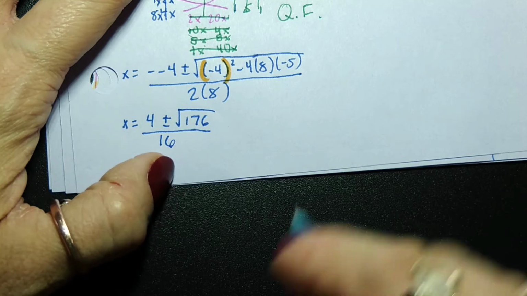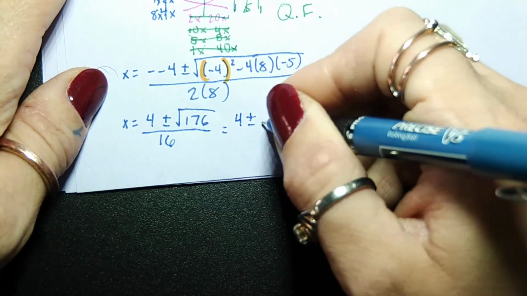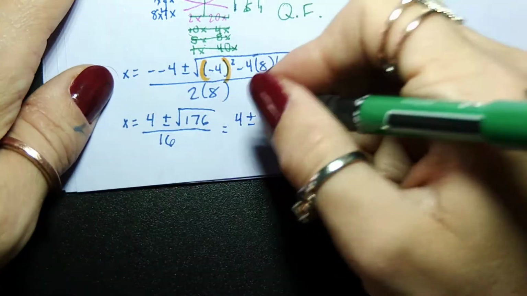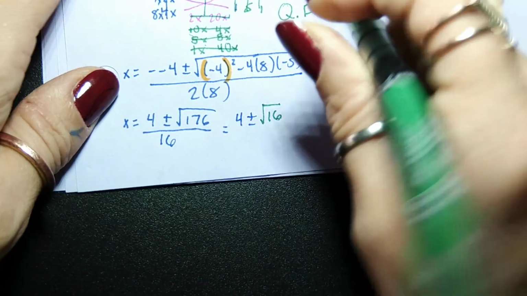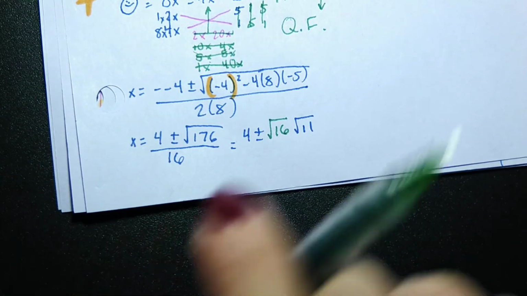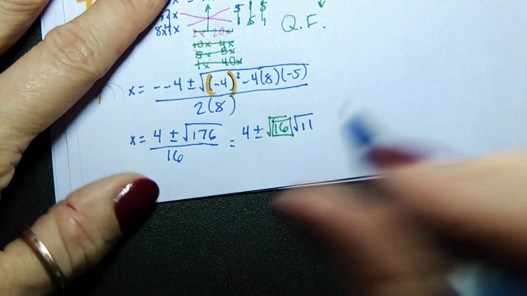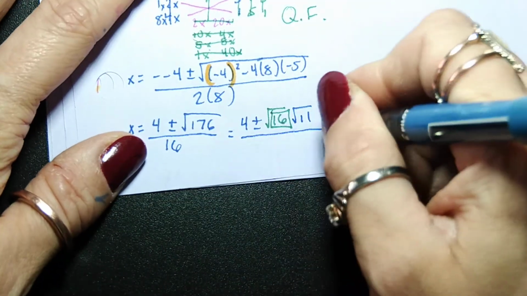So I'm going to break this down into its perfect square factor, which is the 16, and the non-perfect square factor, which is 11. Notice that these are both still under the square root at this point, because radical 16 times radical 11 is radical 176.